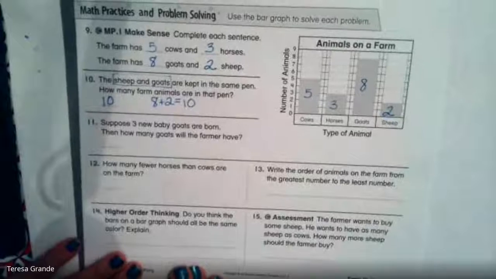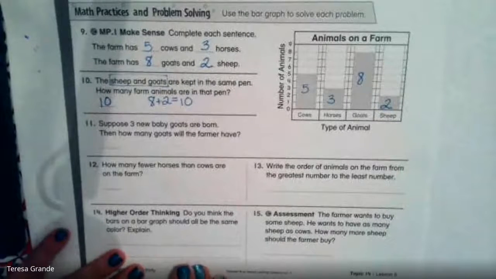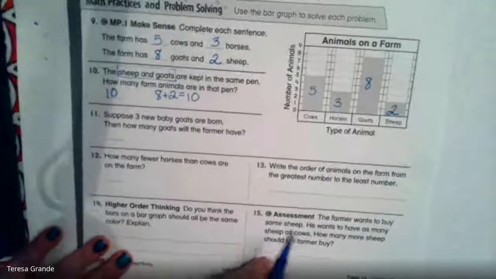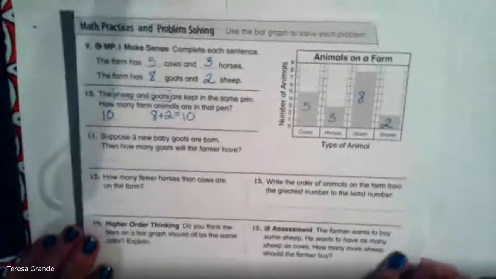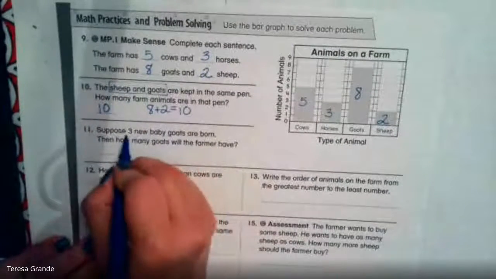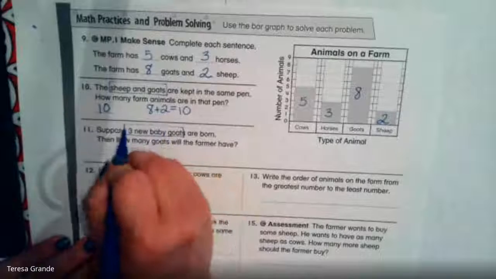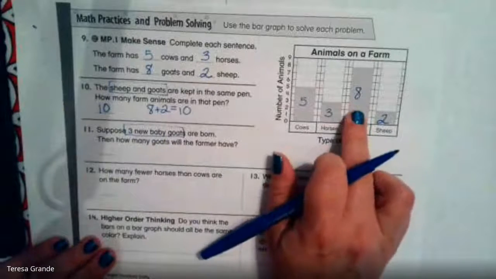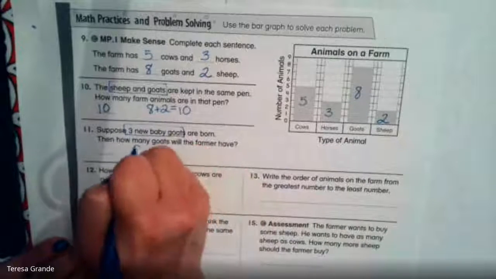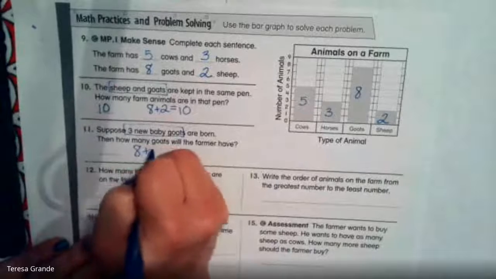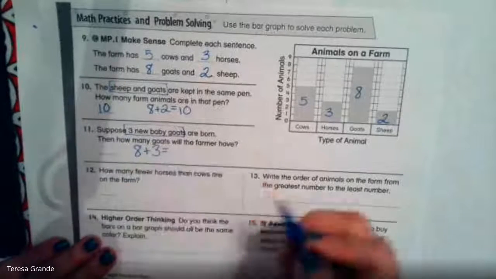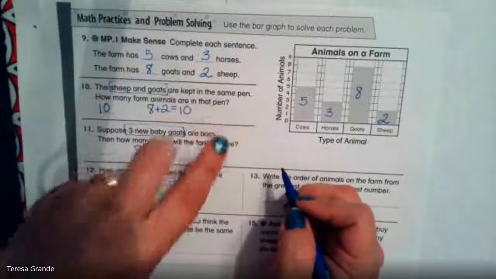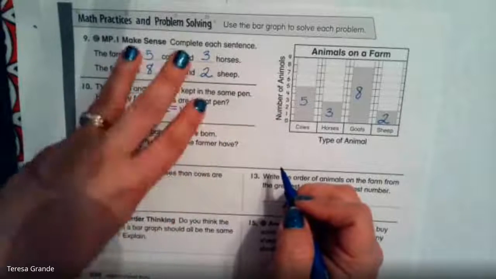Let's suppose that 3 new baby goats are born. Then how many goats will the farmer have? So that's going to be 3 more goats, 3 new baby goats. We already have 8. And we're adding 3 more. 8, 9, 10, 11.